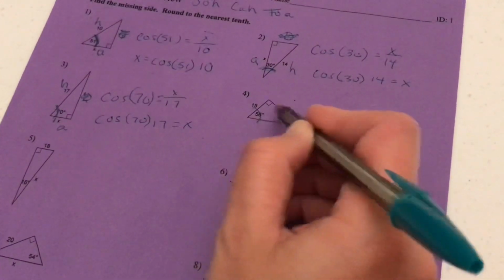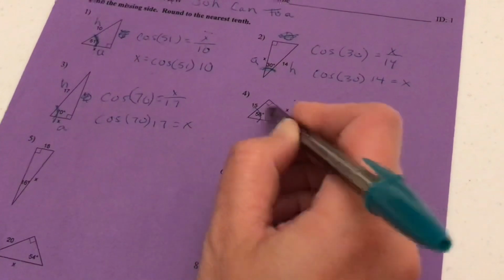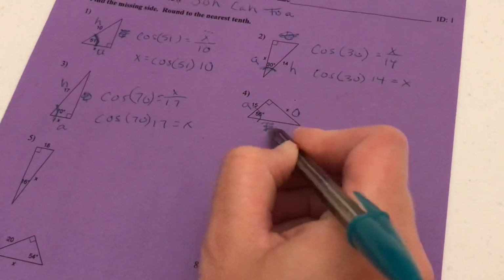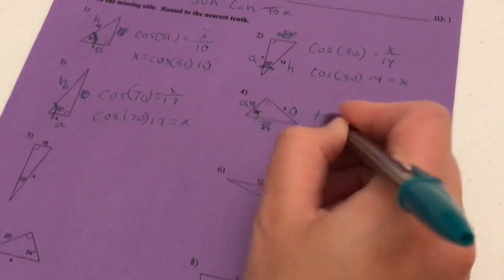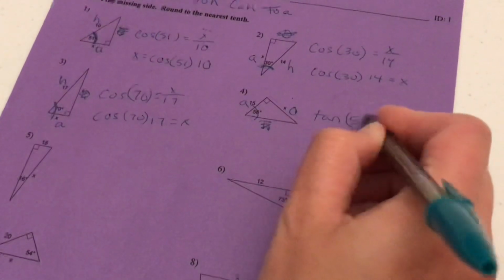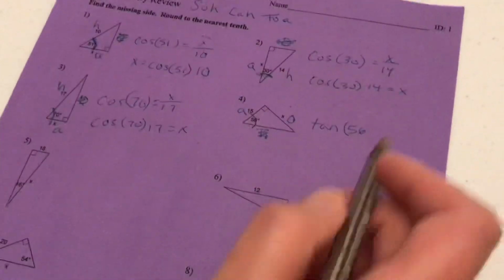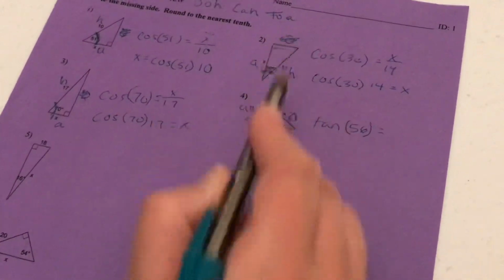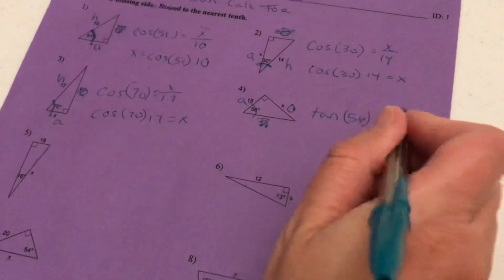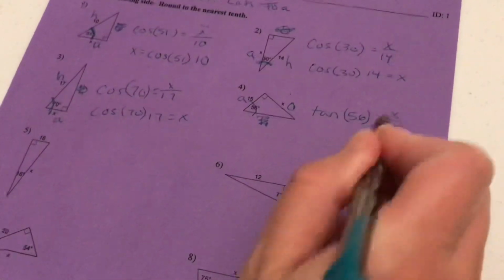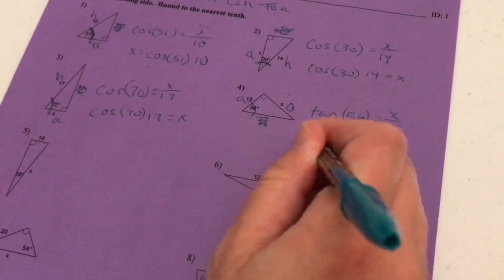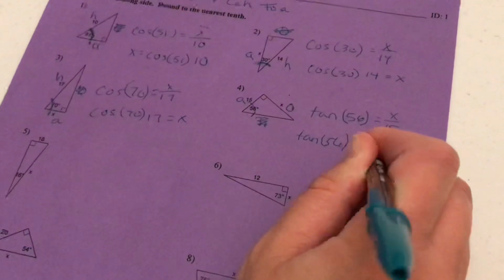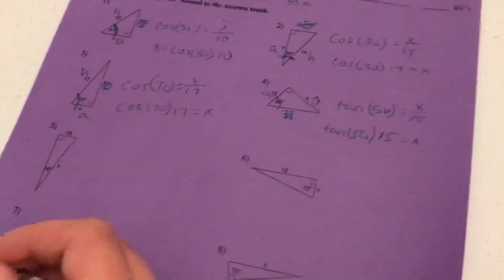56 is my reference angle. This is opposite, this is the hypotenuse, and that is the adjacent. In this case, the hypotenuse is the one I don't want, so that means this is a tangent function. I put my reference angle in there as tangent of 56 degrees is equal to the opposite over the adjacent, so that's going to be x over 15. So it will still be a multiplication because x is on top. So tangent of 56 times 15 equals x.